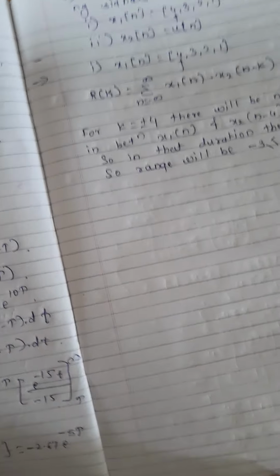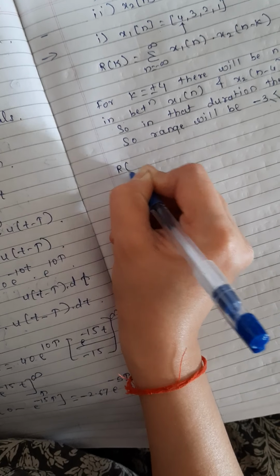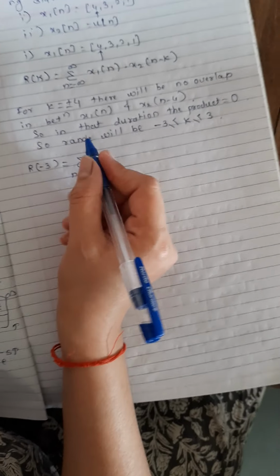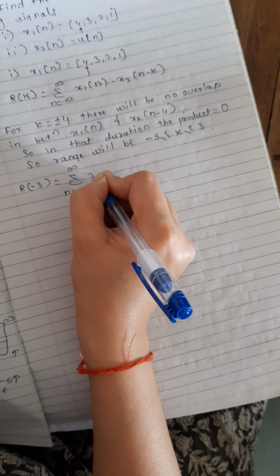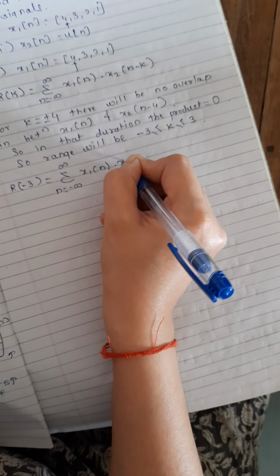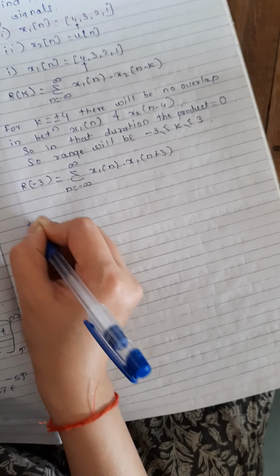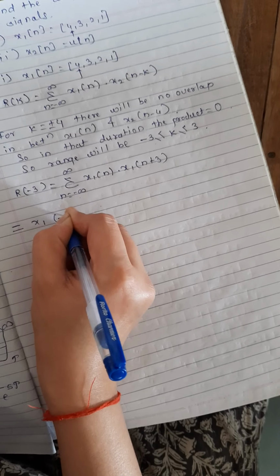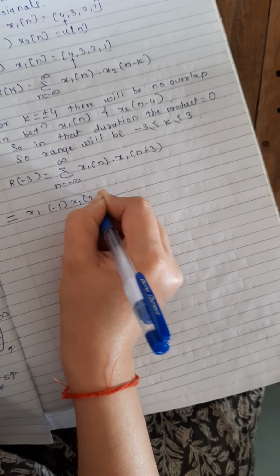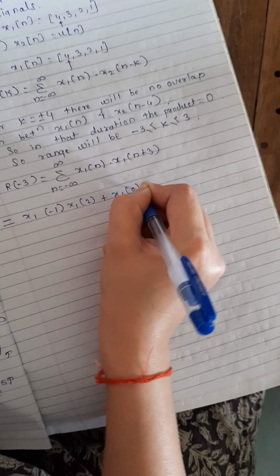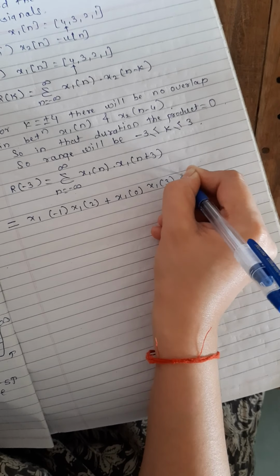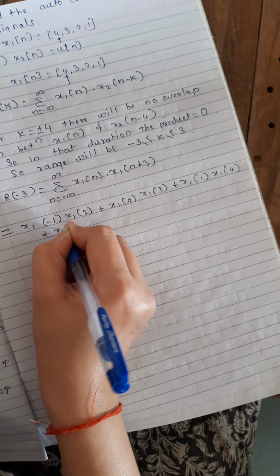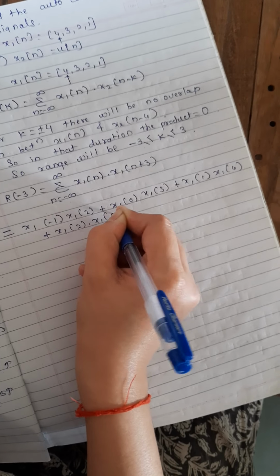So now we write down r of minus 3 is equal to the summation, n goes from minus infinity to plus infinity, of x1 of n into x1 of n plus 3. So we expand this summation. It is x1 of minus 1, x1 of 2, plus x1 of 0, x1 of 3, plus x1 of 1, x1 of 4, plus x1 of 2, x1 of 5.